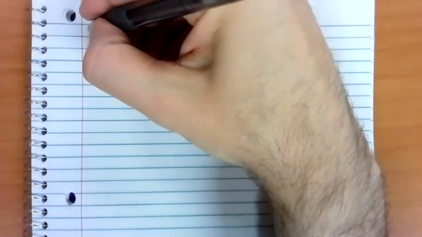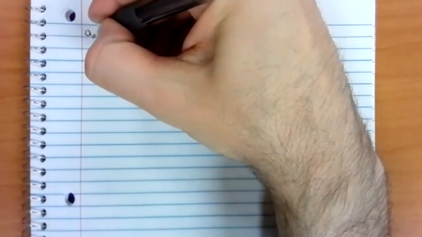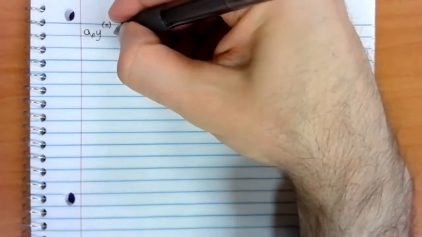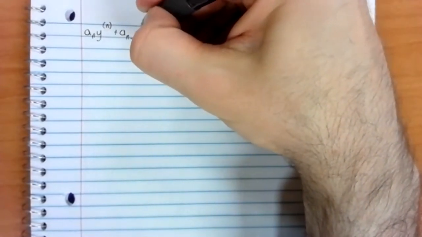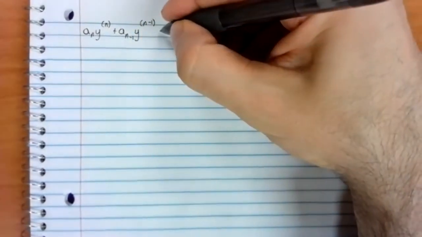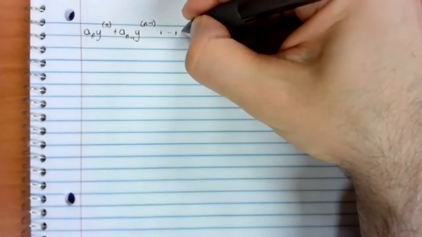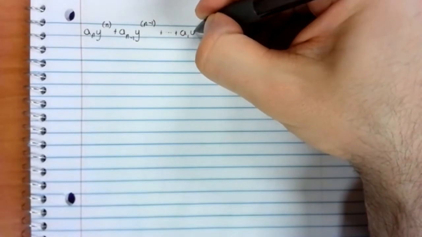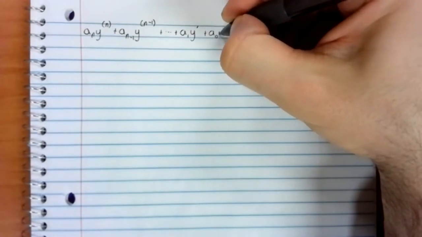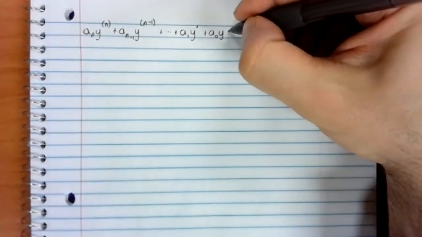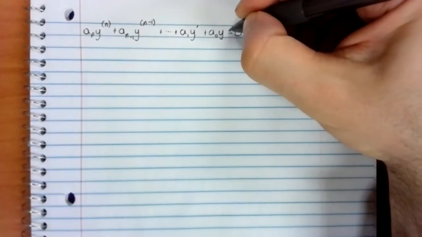Suppose we have a differential equation, a sub n times the nth derivative of y, plus a sub n minus 1 times the (n minus 1)th derivative of y, and so on, plus a sub 1 y prime plus a sub 0 y equals 0.